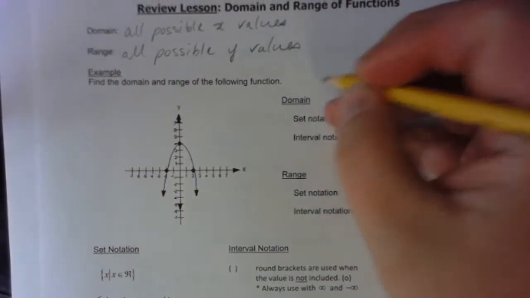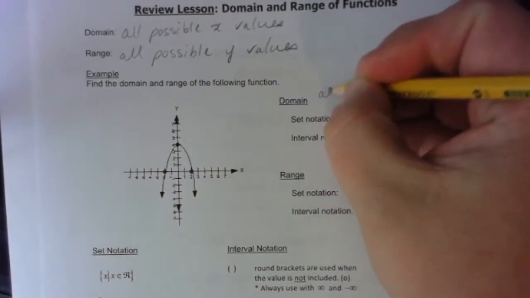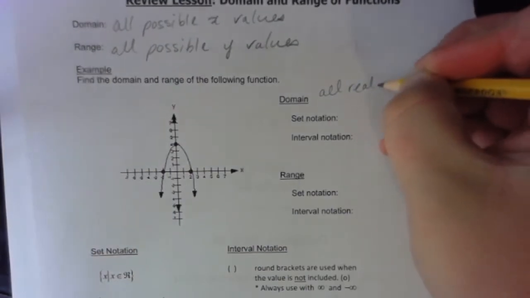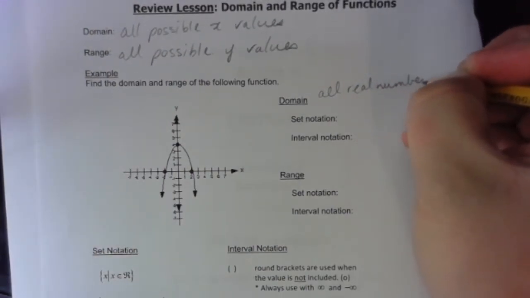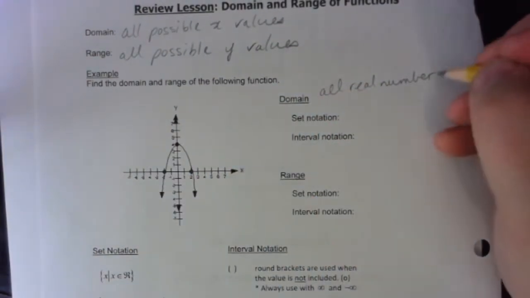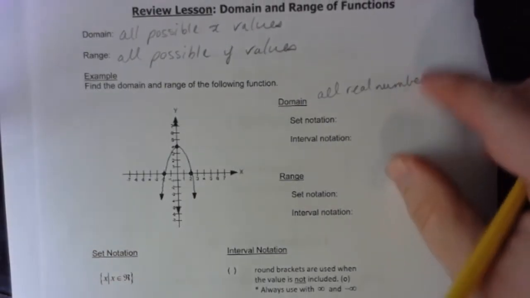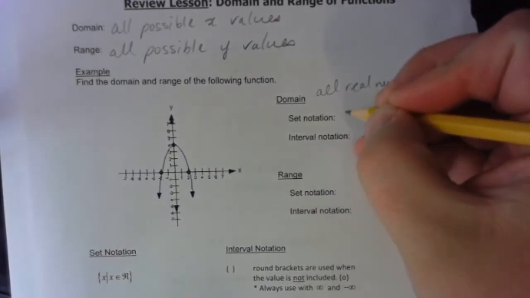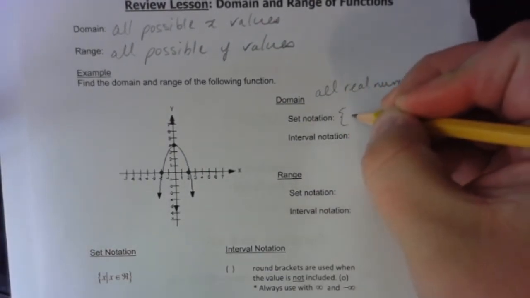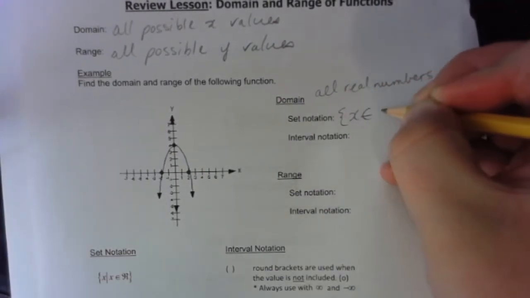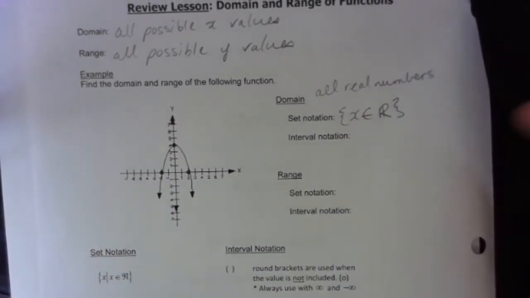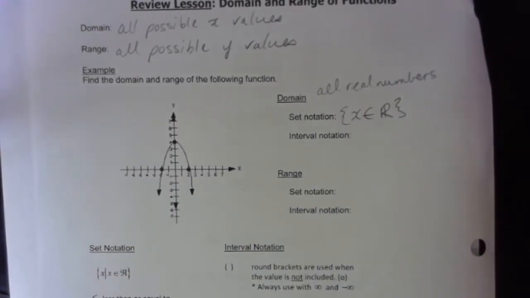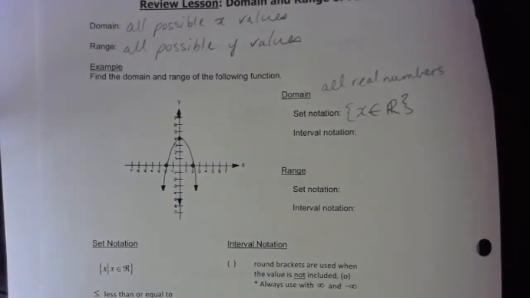So I'm going to say that the domain is basically all real numbers, because the number line represents real numbers. And the way that I'm going to actually write that in my old set notation is, I'm going to say x is an element of the real numbers. That's about as formal as I need set notation to be. There are more formal ways you can write it. In fact, I'll even show you.